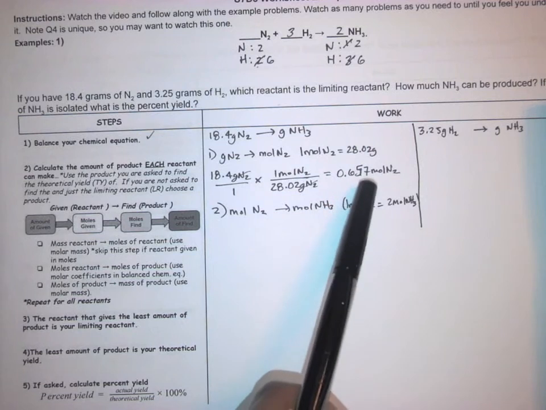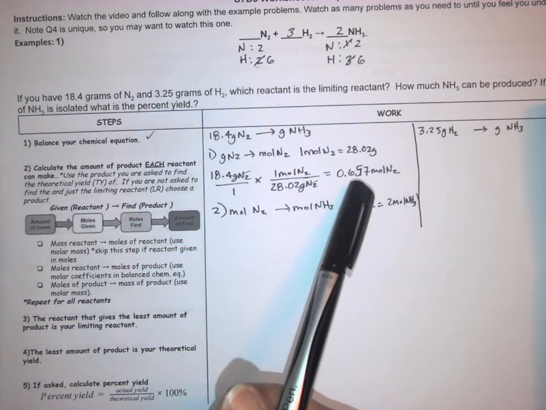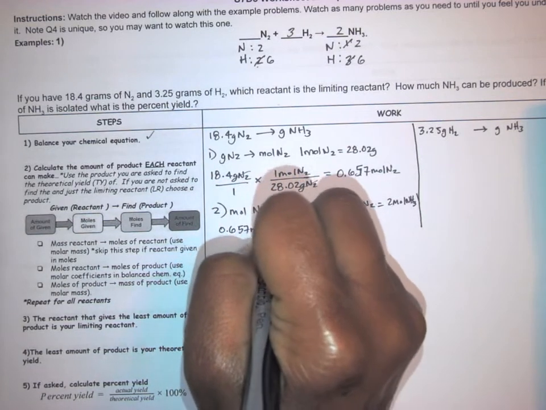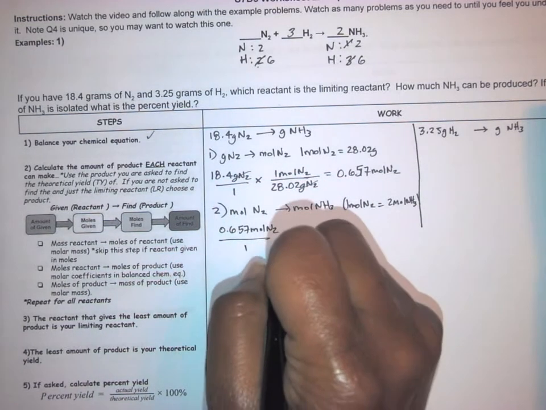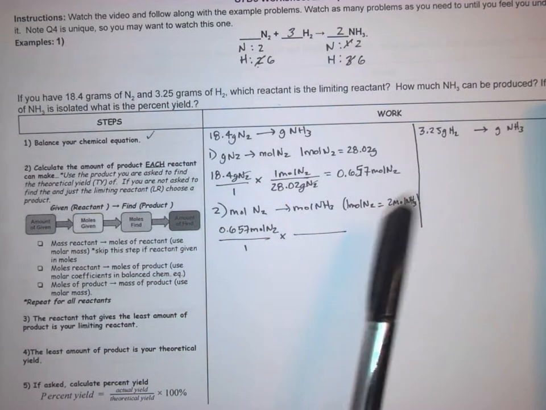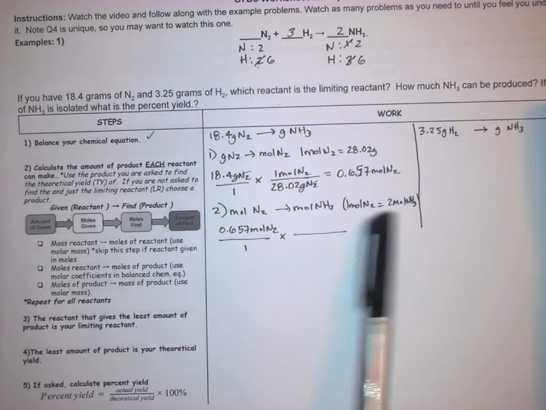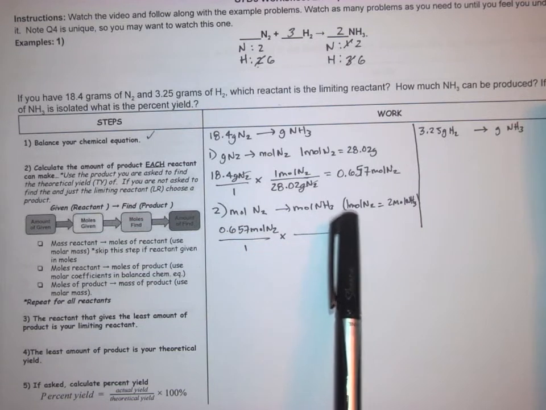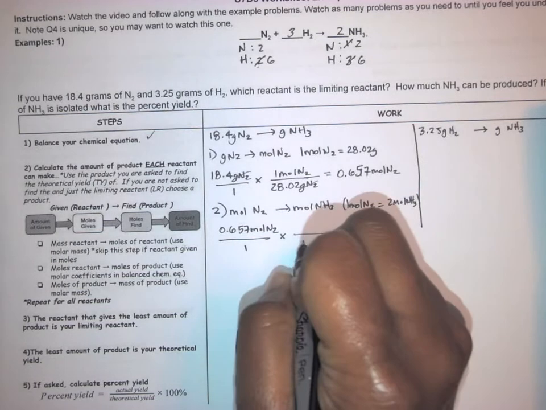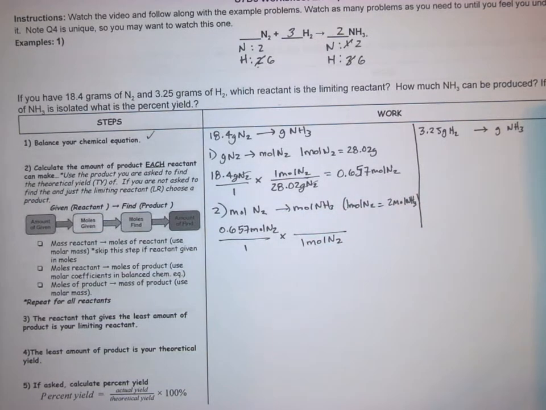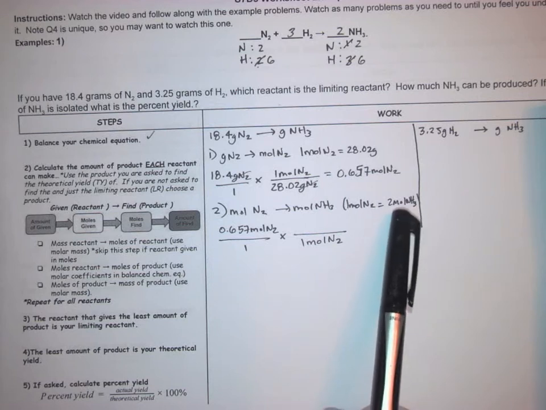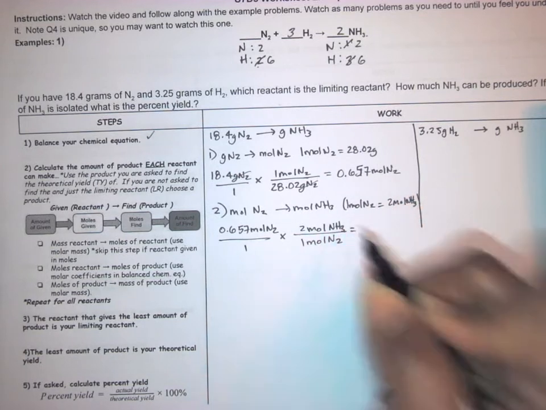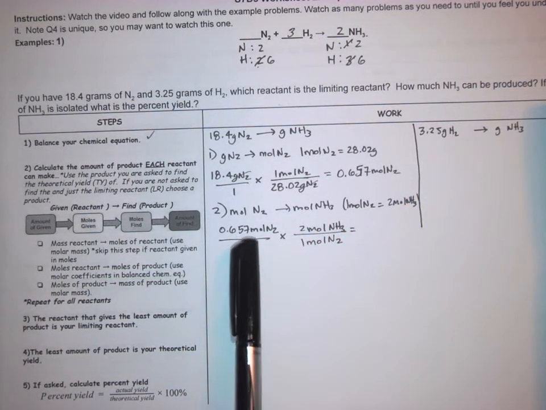I'm going to take my answer from the previous step, 0.657 moles of N2 over 1. Now I'm going to turn this conversion factor into a fraction. I want to cancel out moles of N2, so the moles of N2 go on the bottom, and that would be 1 mole. Again, that 1 comes from the coefficient in the balanced chemical equation. I want to find my moles of NH3, so the 2 moles of NH3 go on top. And again, that 2 comes from the balanced chemical equation. So the math here is 0.657 times 2.